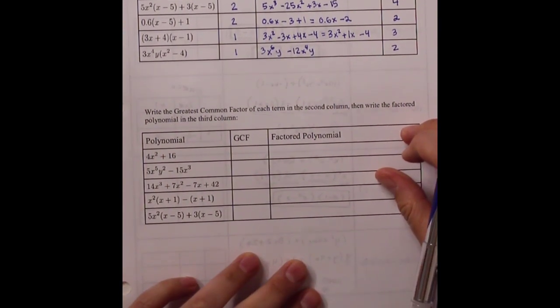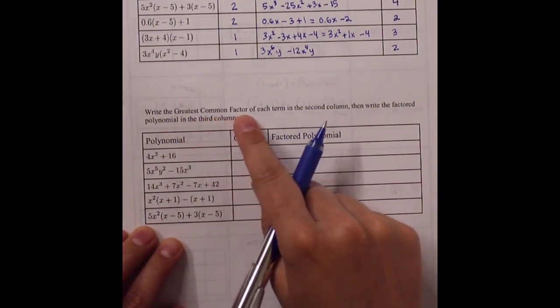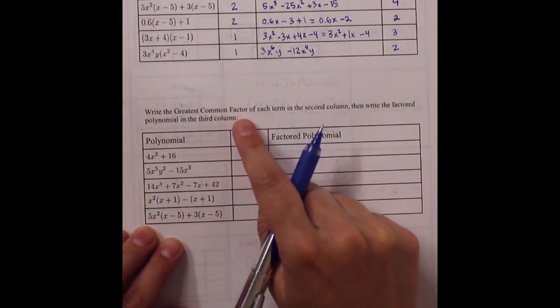Alright, so multiplying those out. Now, in the next part, we're going to write the greatest common factor. We worked on this on page 5.